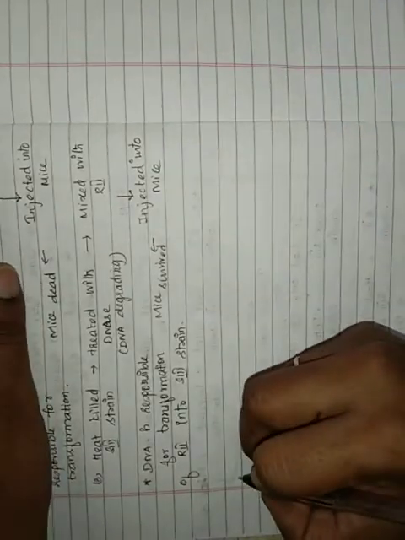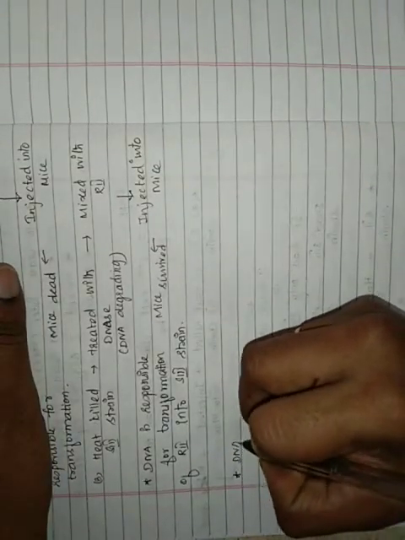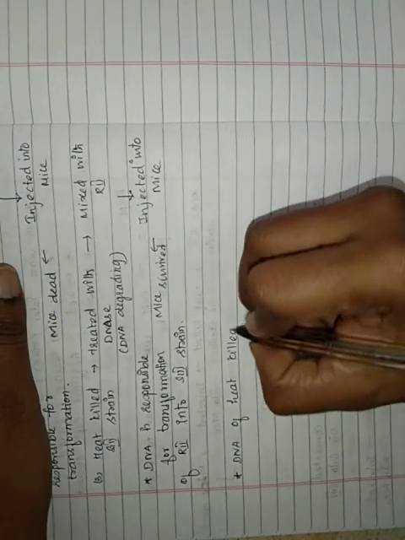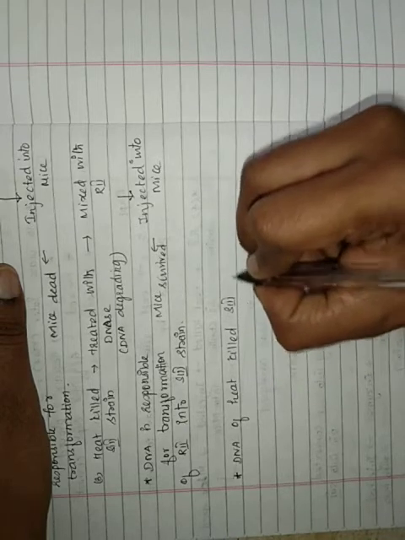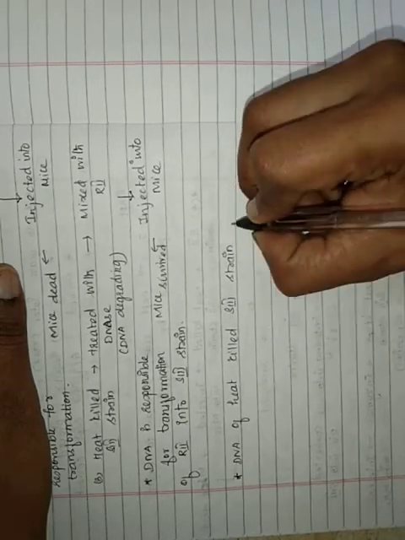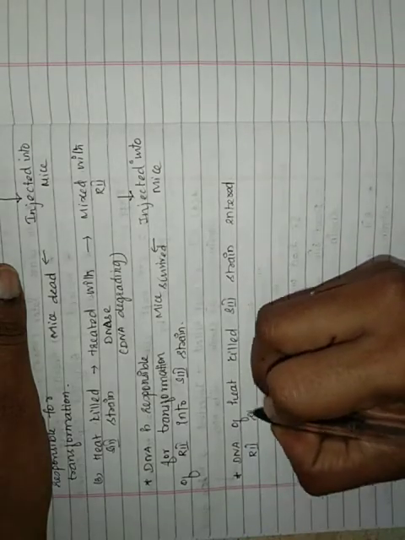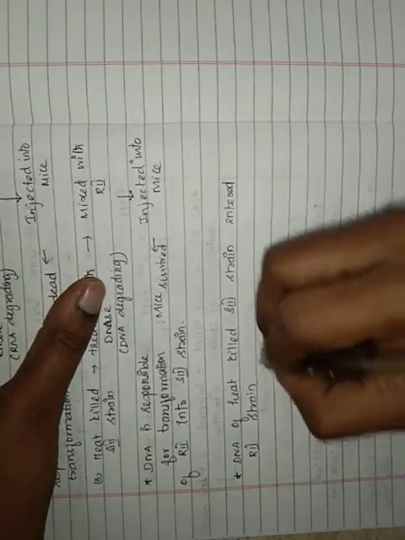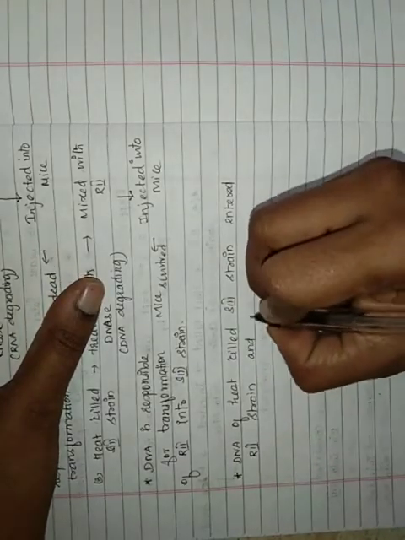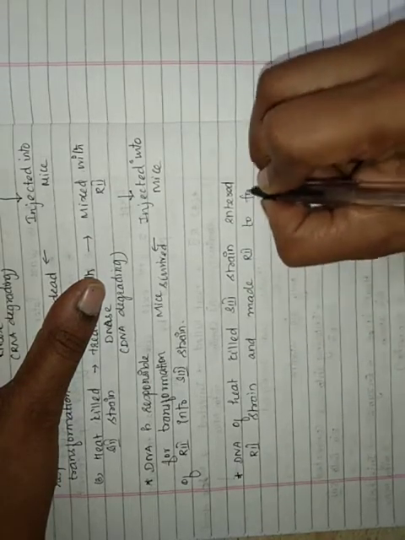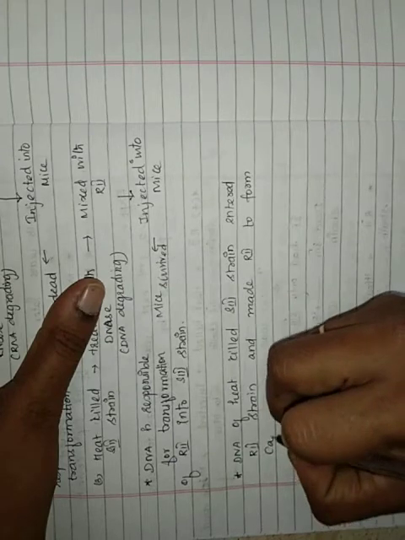So what actually they proved was the DNA of heat killed S3 strain entered the R2 strain, because it was a live molecule, so it entered into the R2 strain and made R2 form capsules.